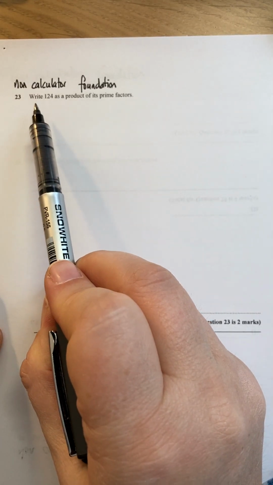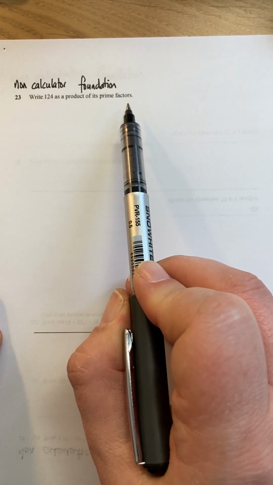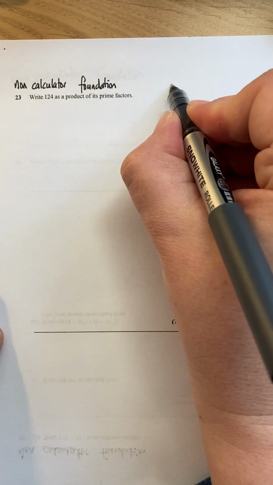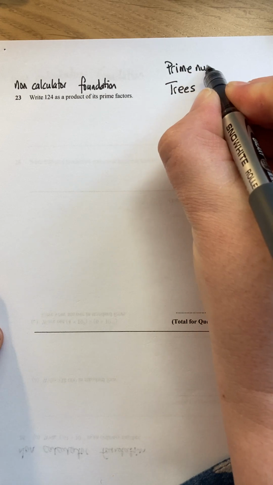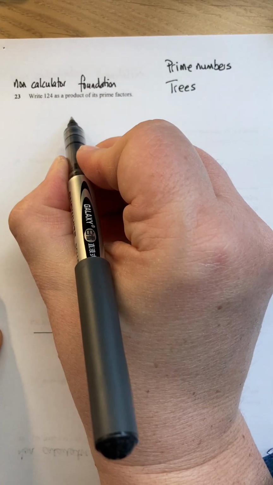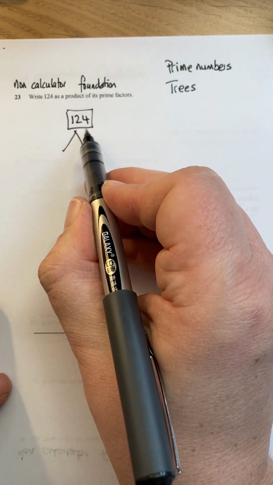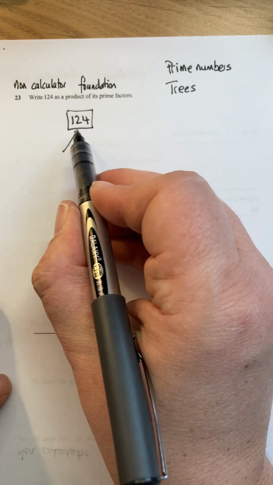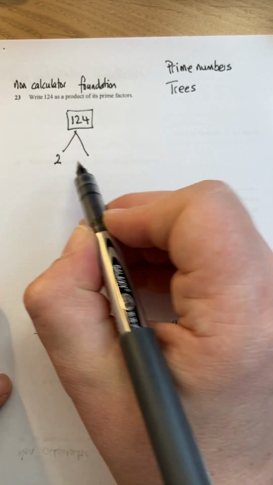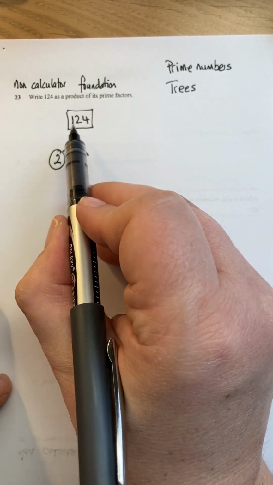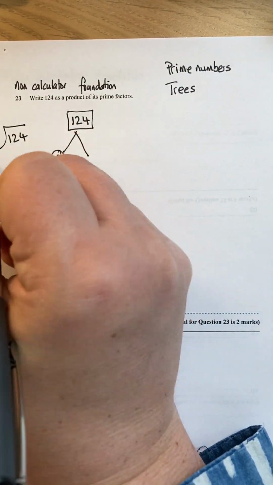When we see a question that says, write 124 as a product of its prime factors, we are looking at factor trees. And we're looking at prime numbers. And so the way that I draw my trees, if I can't see two big numbers that multiply together to make 124, I start with a 2, which I know is a prime number. 124 divided by 2, if you can't do that in your head, think about it as a bus stop.